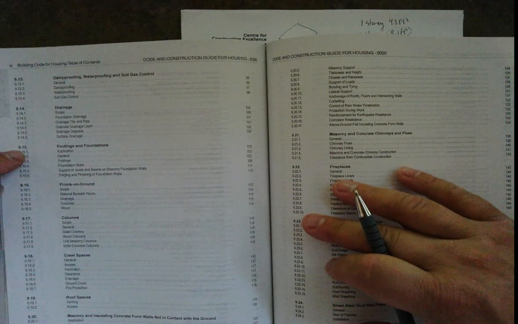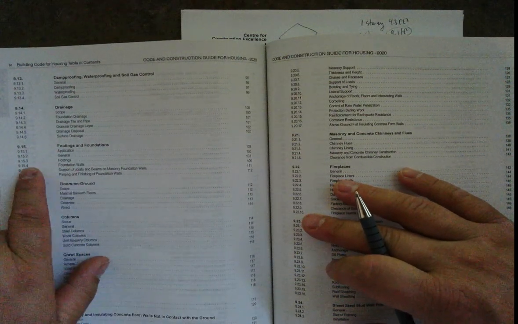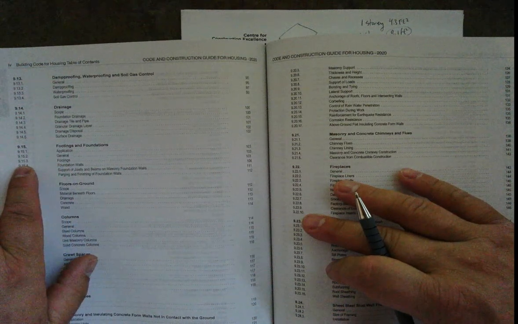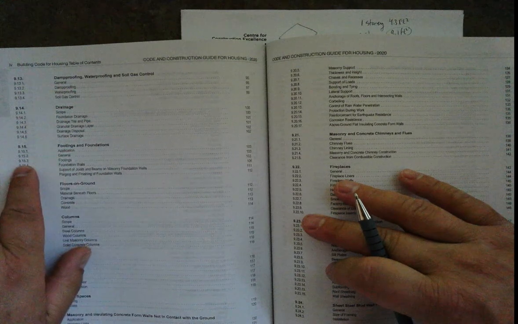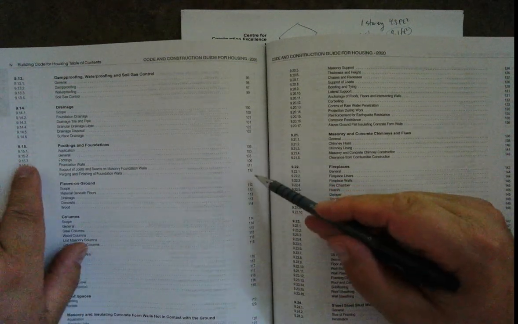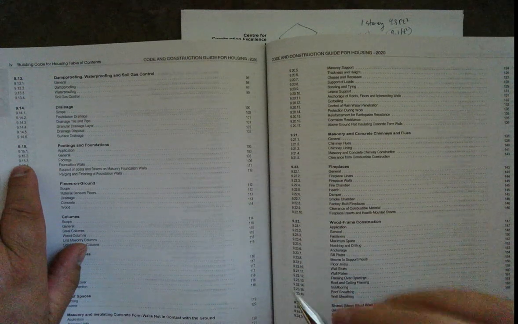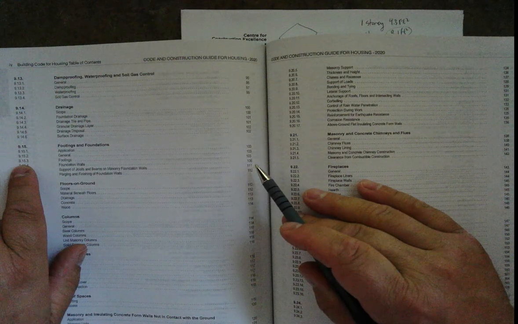And then we get to 9.15, footings and foundations. So what we're looking at right now is footings. If we go to 9.15.3, so part 9, section 15, which is footings and foundations, subsection 3, which brings us to footings. So don't look at the page number, look at the section number coming from the code book, right? Because this can vary depending on the size of the page of the code.